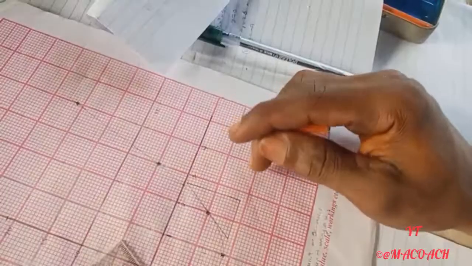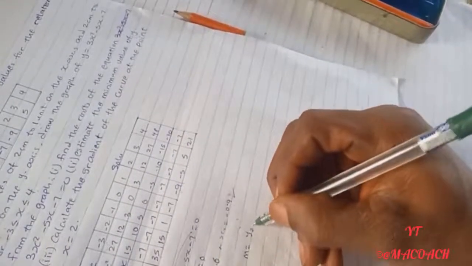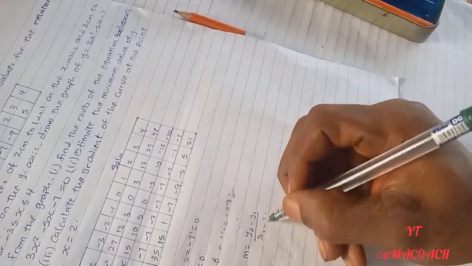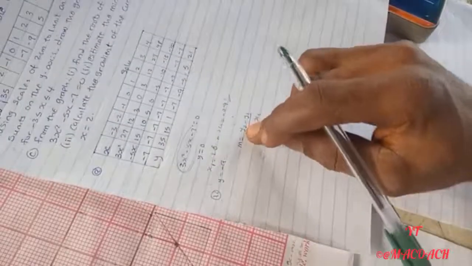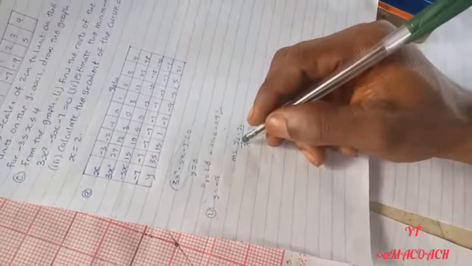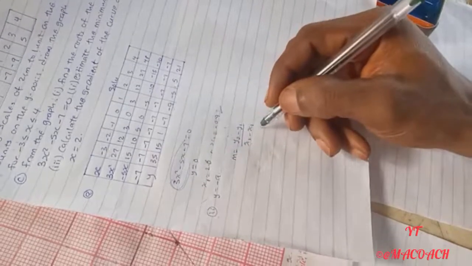Okay, so now, to find the gradient of a curve at a point, the formula is: gradient m is equal to y2 minus y1 over s2 minus s1. So that is the formula to find the gradient of a curve. To get the values, we need the value of y2 and the value of y1, and likewise s2 and s1.